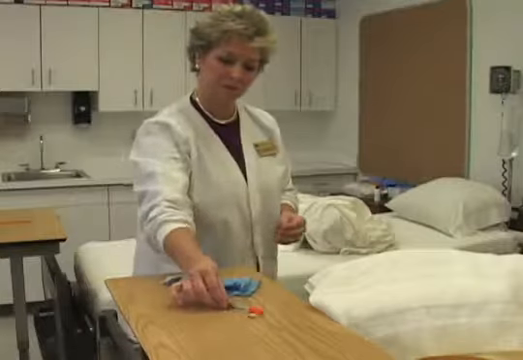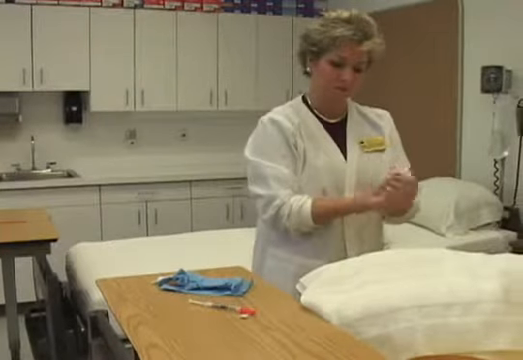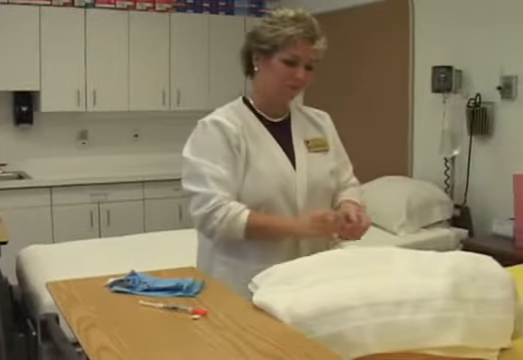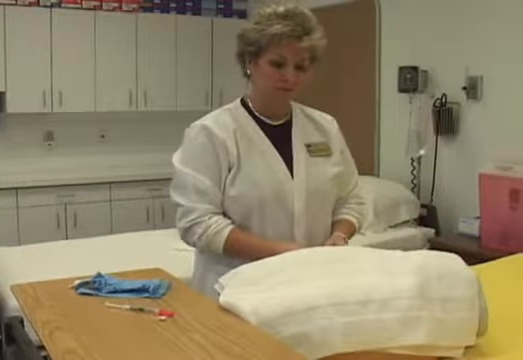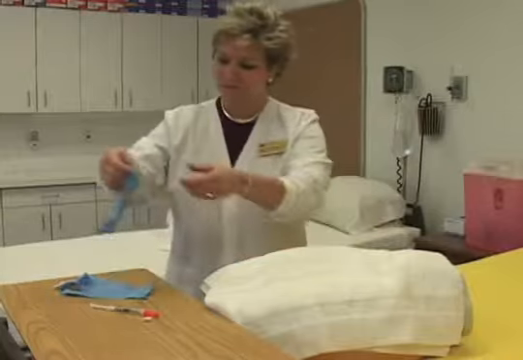At the patient's bedside, perform hand hygiene. Verify correct client. Explain procedure to client. Apply non-sterile gloves.